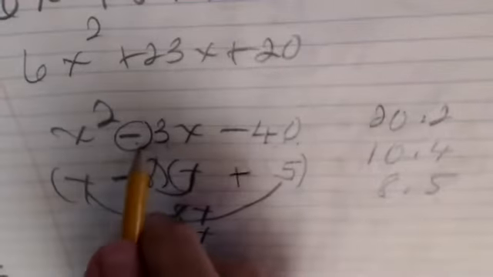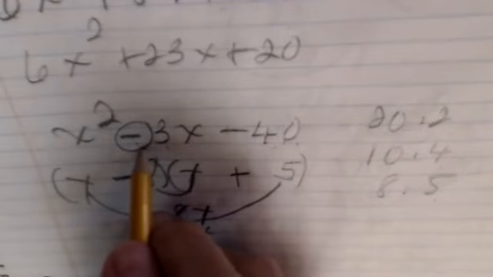Now, I want you to listen to this next statement, and this next statement is crucial. You're factoring this mess right here. You've got two products. The outside product is 5x, the inside product is 8x. You see this middle sign right here, that minus 3? The minus always goes with the biggest product.